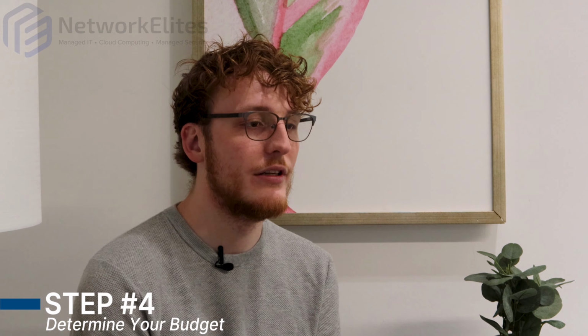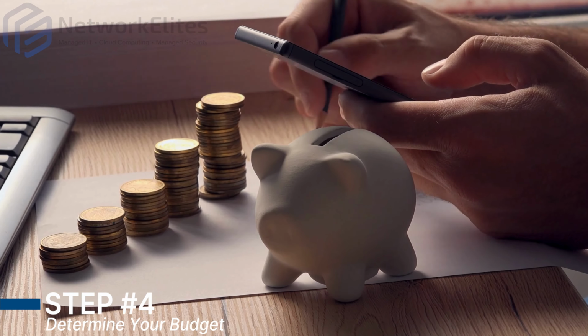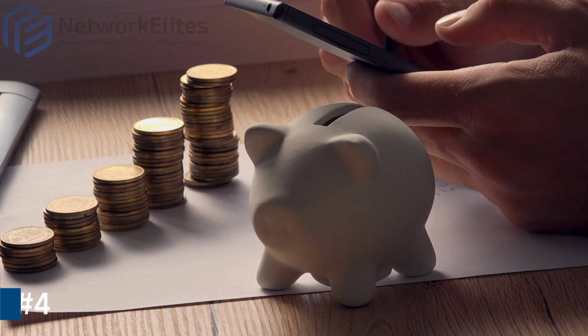Step 4, determine your budget. Your budget will play a crucial role in determining the type of cybersecurity solution that you can afford. However, consider this as an investment rather than an expense.